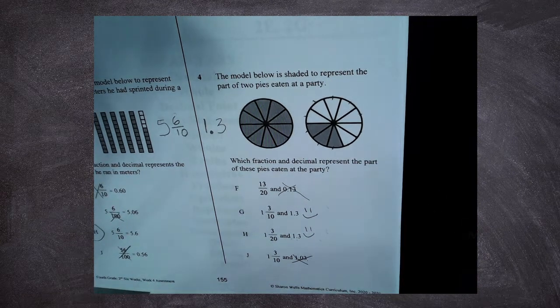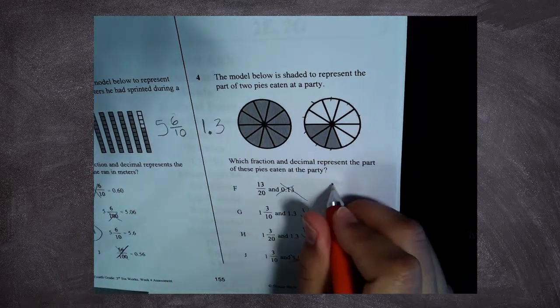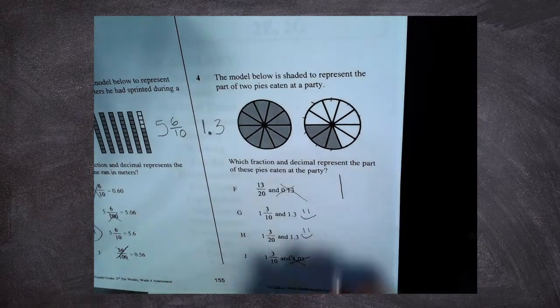Violet, I've got a number in front of the decimal, right? What number is in front of the decimal? A 1. So Violet, what number needs to go in front of my fraction? A 1. Anything in front of that decimal goes in front of my fraction.